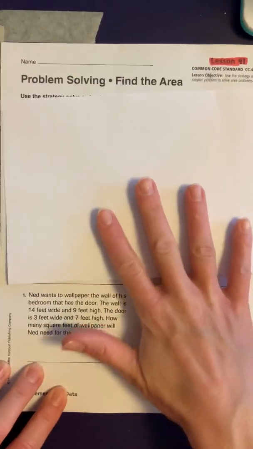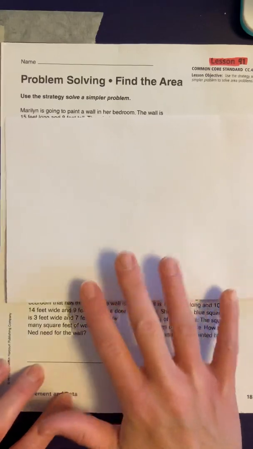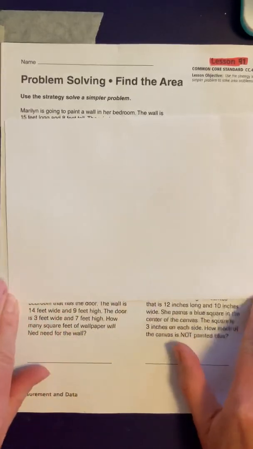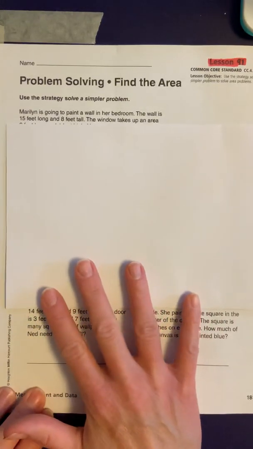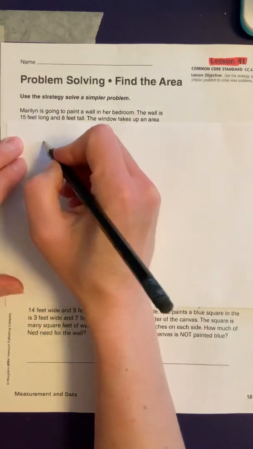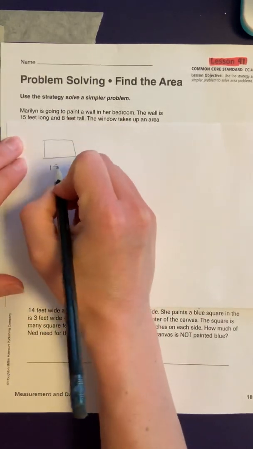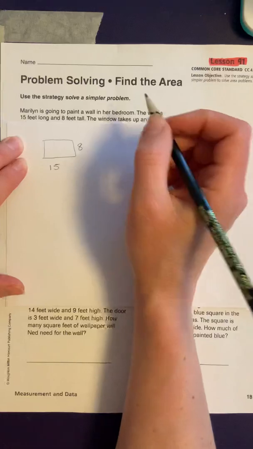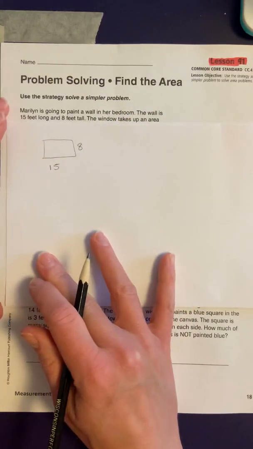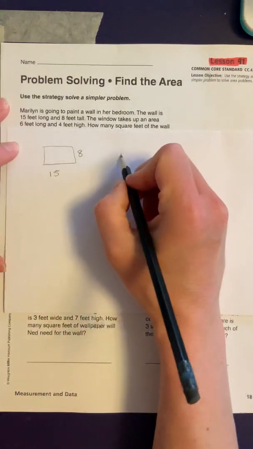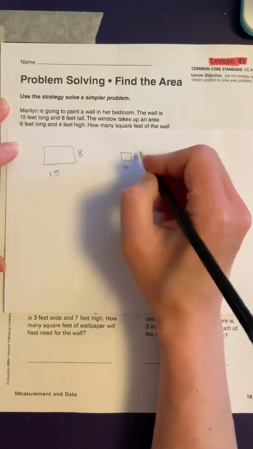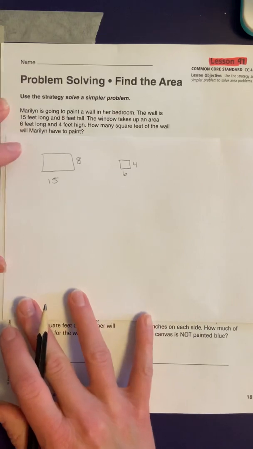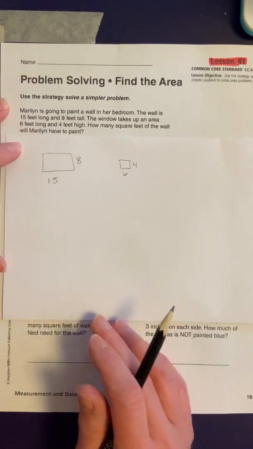Okay, so here's our problem. Marilyn, that's my aunt's name, is going to paint a wall in her bedroom. The wall is 15 feet long and 8 feet tall. I'm going to write this information down. The window takes up an area that is 6 feet long and 4 feet high. How many square feet of the wall will Marilyn have to paint?